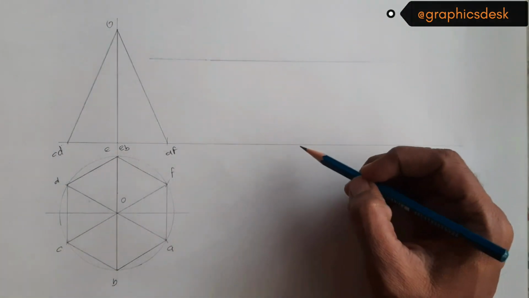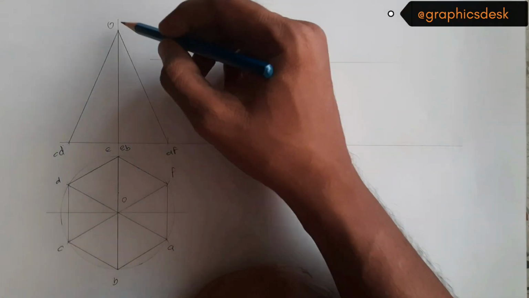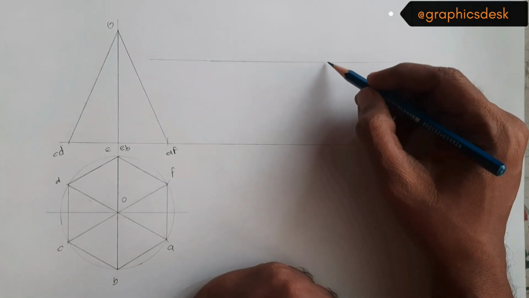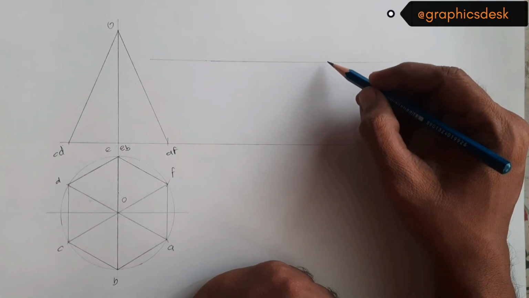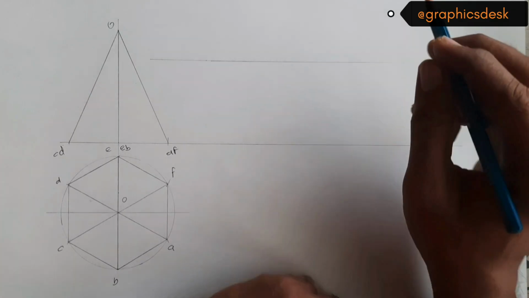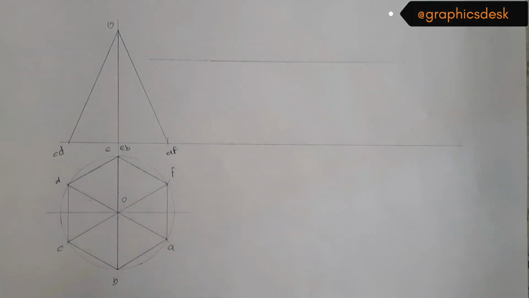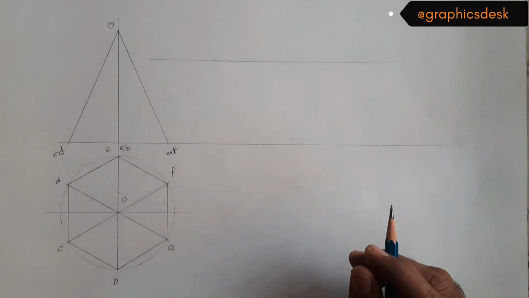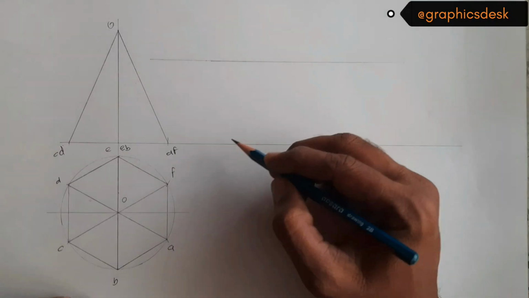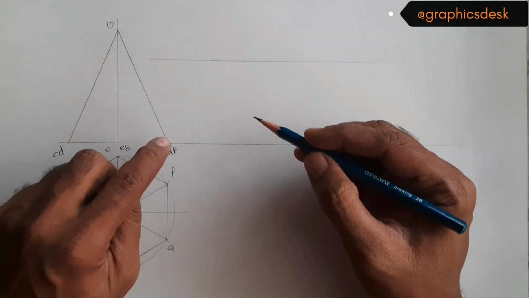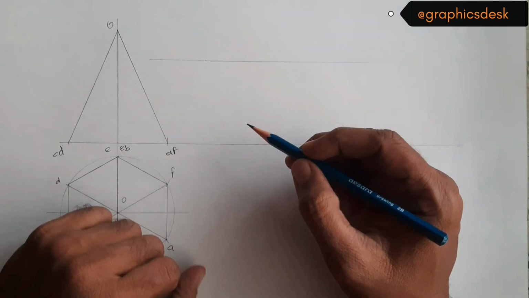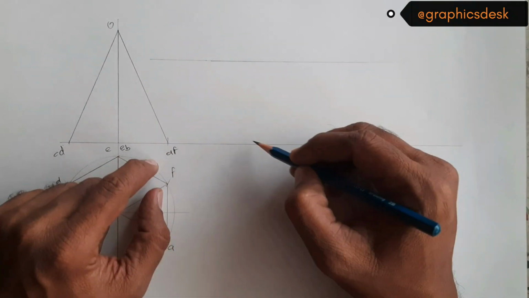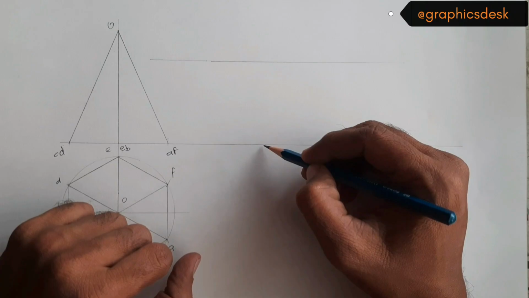Now this is 60 mm from XY, which means point O in the front view is supposed to lie on this line. Look at the 2 conditions that I mentioned here: that the apex is 60 mm above HP and the pyramid is resting on HP. Which means if we consider AF as the edge, then the O point will lie here and AF would remain on the XY line.